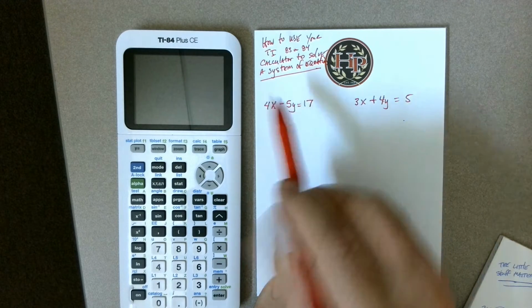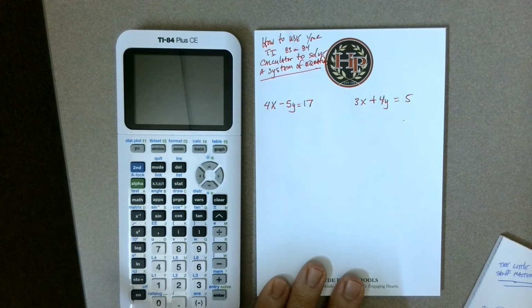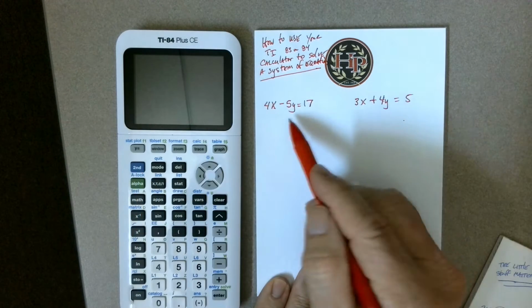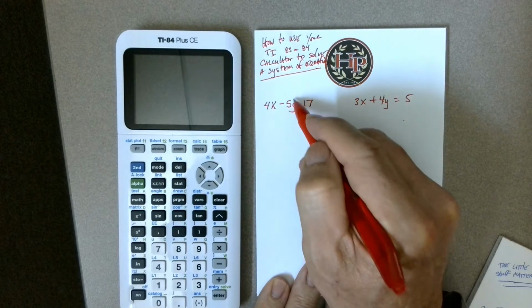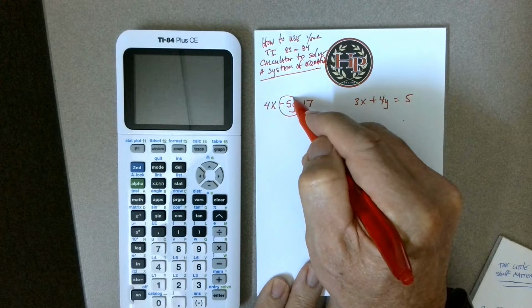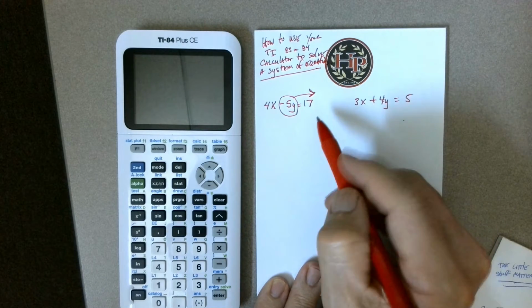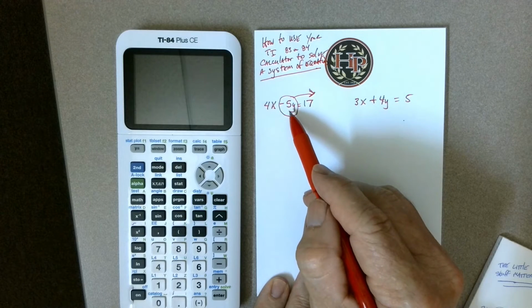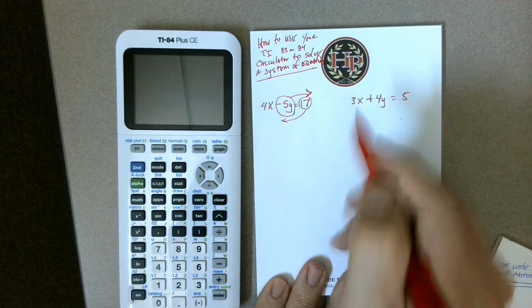The reason I'm doing that is because on the calculator you see this y equals screen right here. That's why I've got to get y by itself so I can enter it in there. So I check y. If y is negative, then I need to move it to the other side. I call this the circle and arrow method. It makes it easy for me to see where everything is going. So I'm going to move the y, and if I move the y on that side, I'm going to move everything else to the other side.